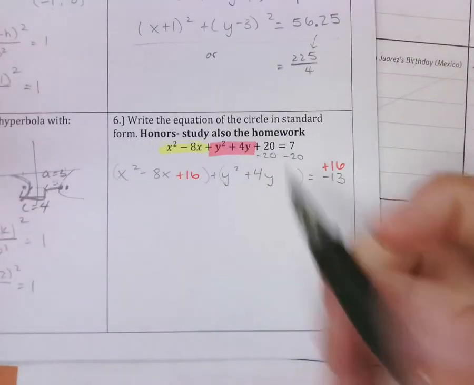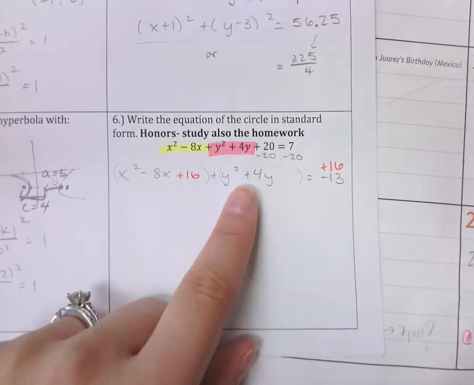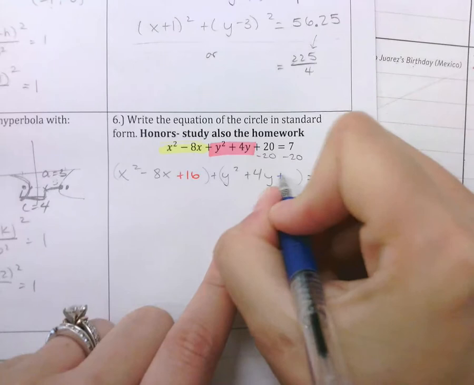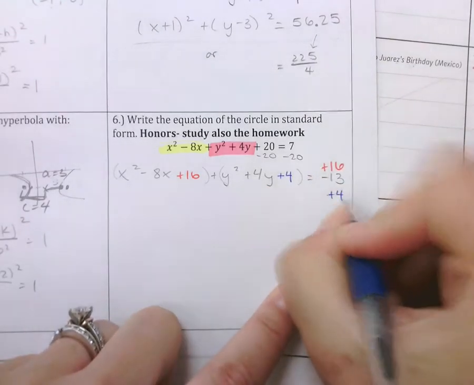And then let's do this same thing here. So what's half of 4? 2. And then square it. 4. So add that to the other side.